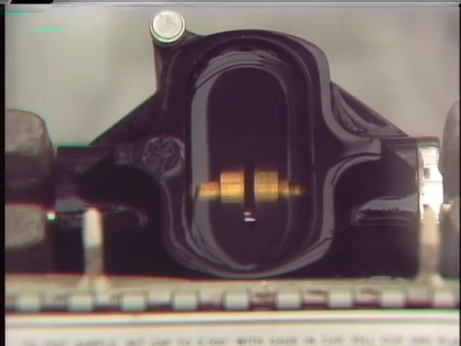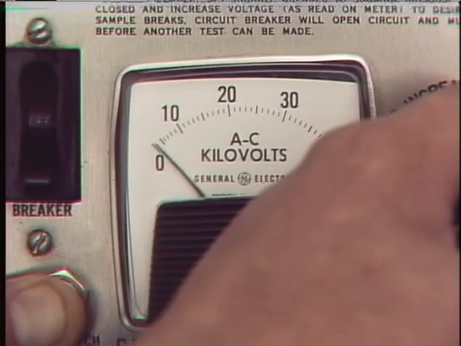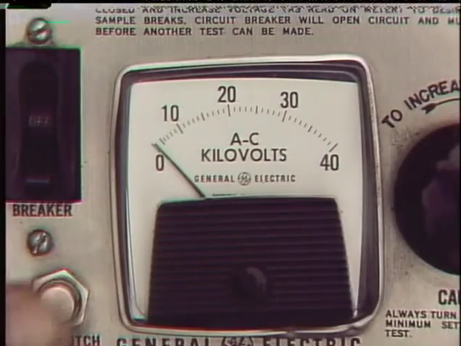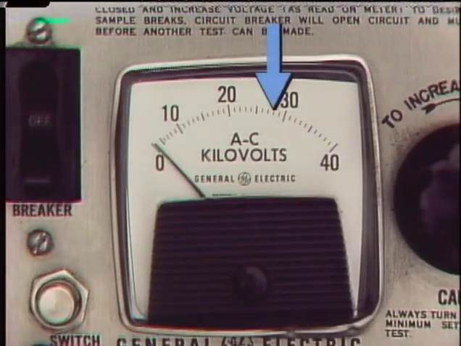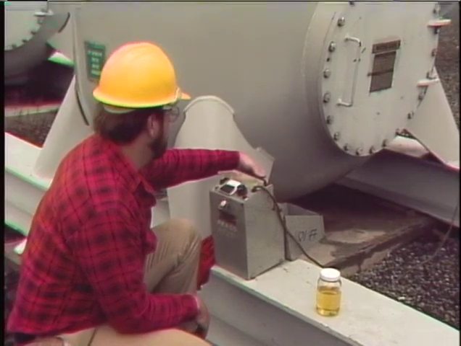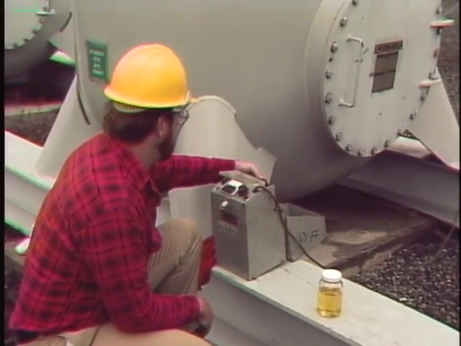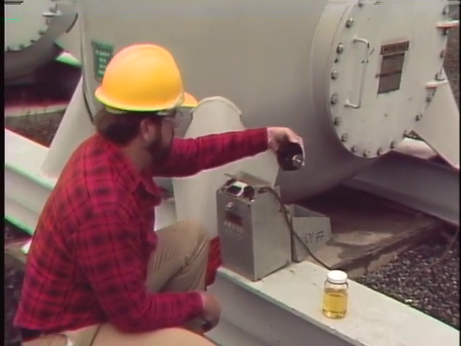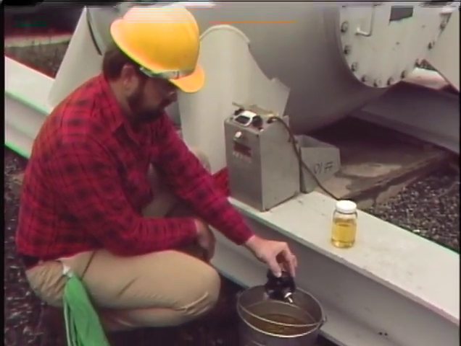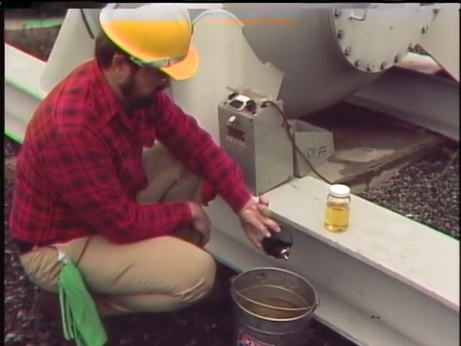When breakdown occurs, the voltage meter needle drops to 0. The highest voltage that was applied just before breakdown is the breakdown voltage. Breakdown voltage is an indicator of the dielectric strength of the oil. Typically, the test is repeated 2 more times with fresh samples of oil from the breaker. The 3 breakdown voltages are averaged and documented.